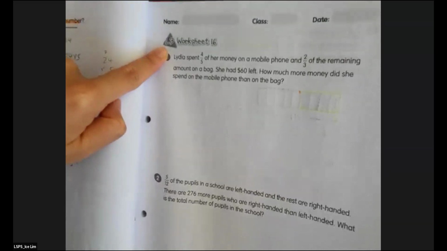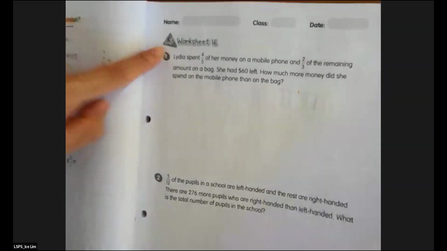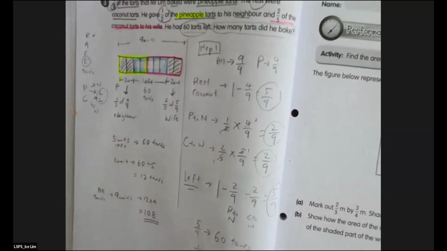This is a level 3 question. It's worth 4 to 5 marks. Can you feel more confident already with this fraction of remainder question? Yes, then you have a few more to practice on. You can do it. Okay, guys?